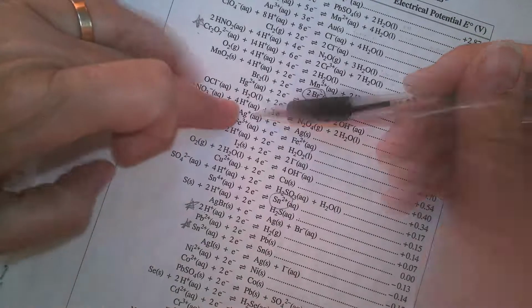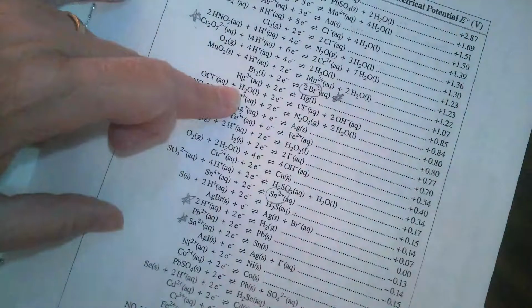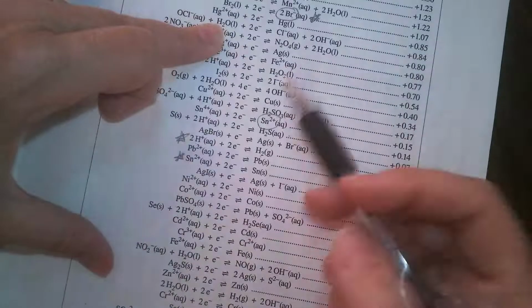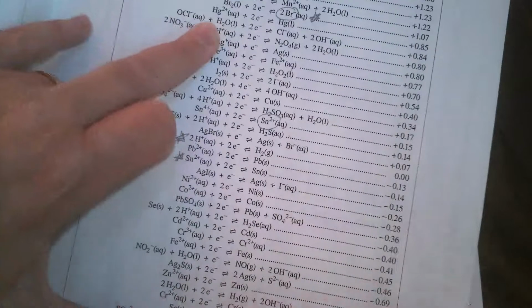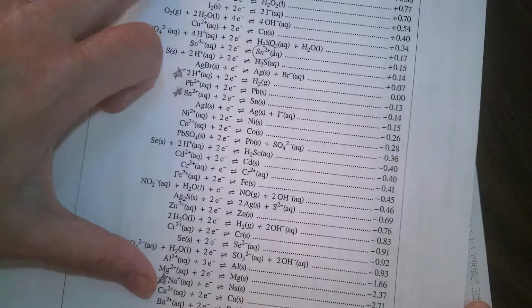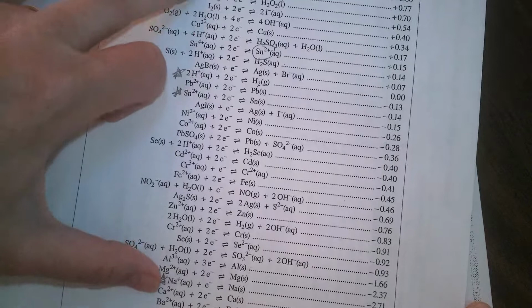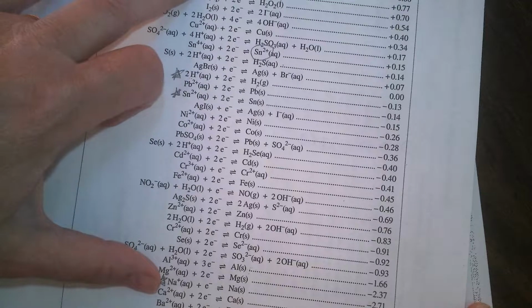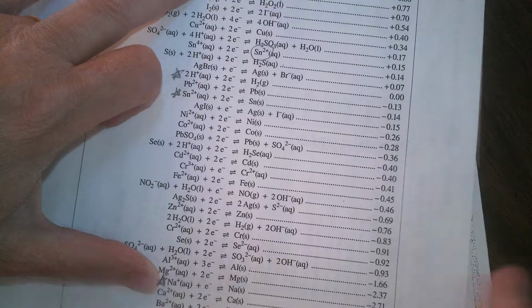There's silver. And there's calcium way down at the bottom. So silver and calcium. Which one is the strongest oxidizing agent? Silver what? Silver solid or silver ion? Silver ion.